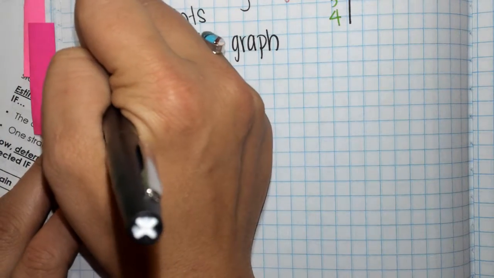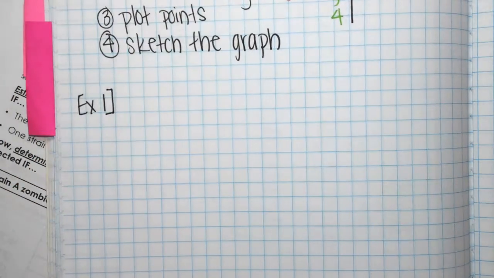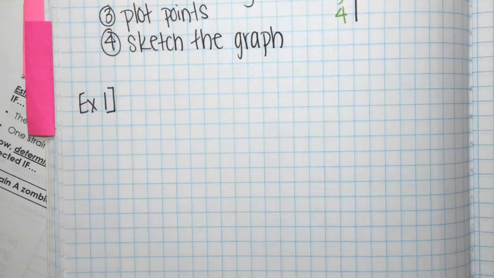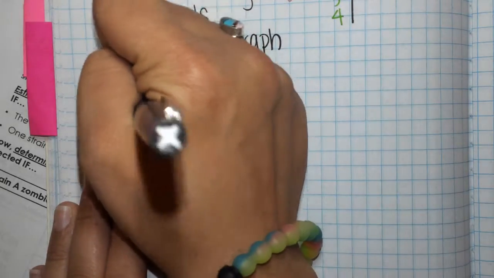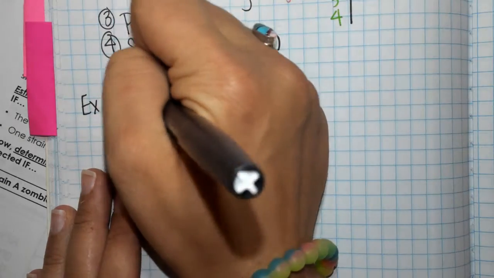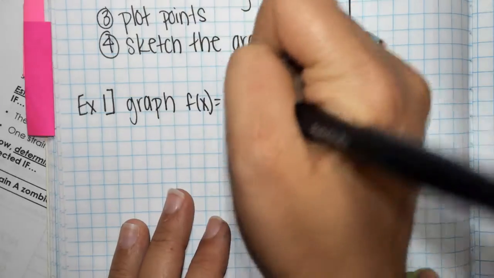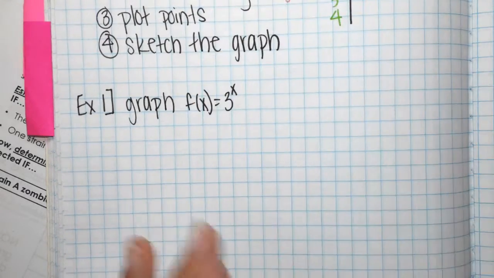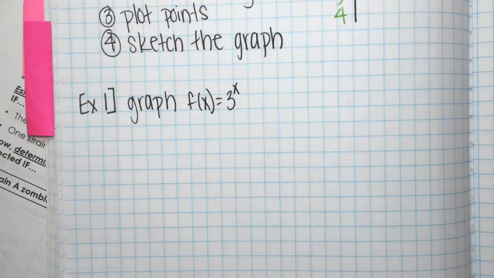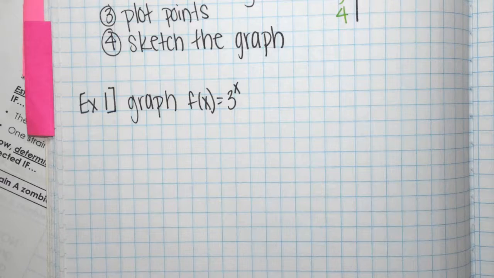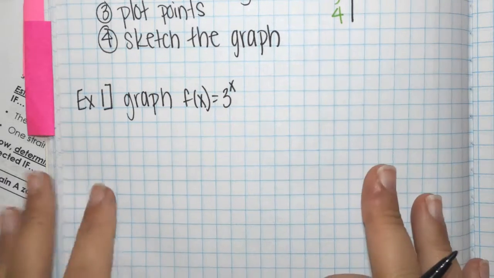Example 1. I want you to graph f at x equals 3 to the x power. Now, why is this a growth exponential function? Because it's greater than 1. Good, take a point.